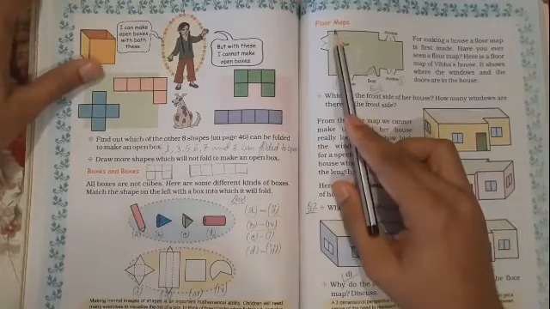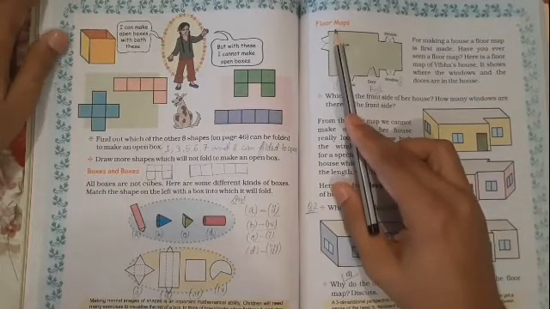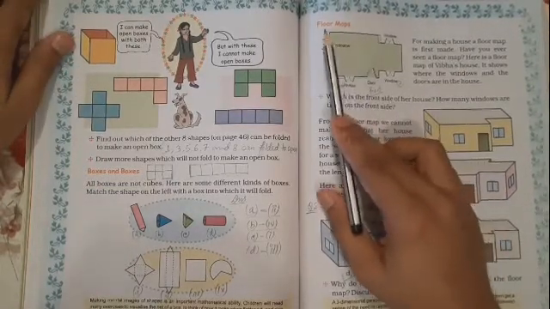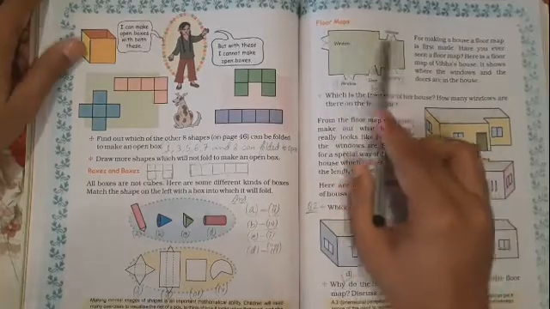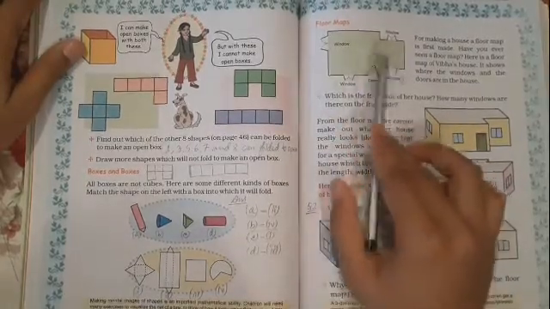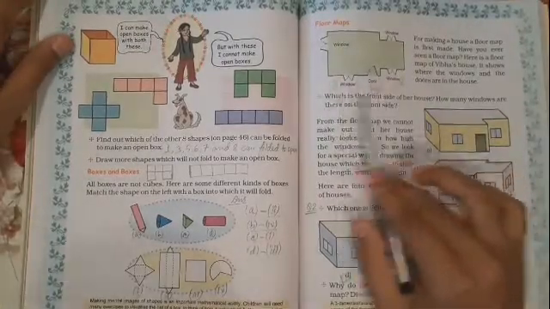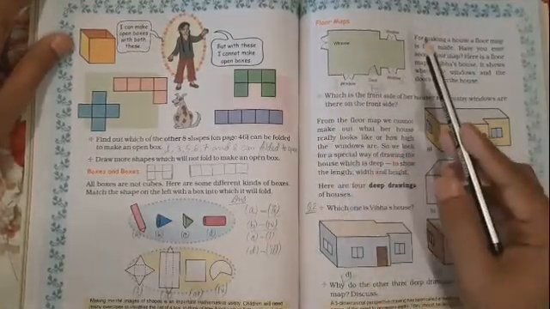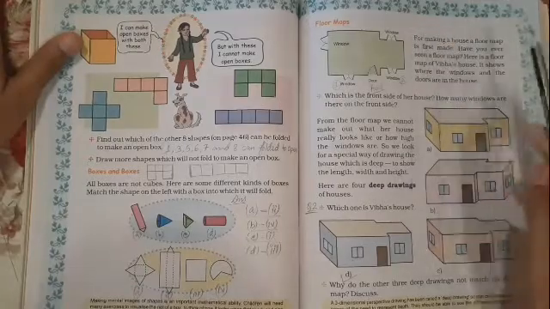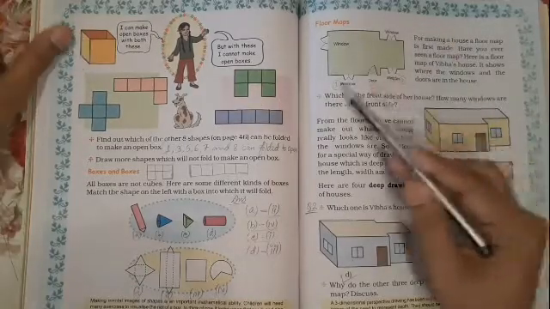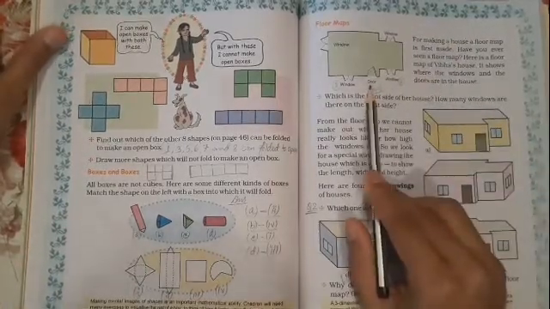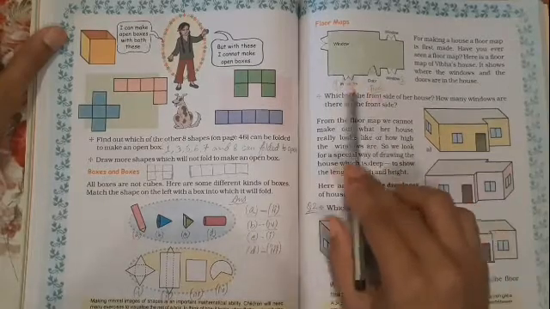For every house or every school, for everything we have a floor map. So you see this floor map. By looking at the floor map, we can say which is the front side of the home and which is the back side of the home, or where the windows are, like that. See, the door we always keep on the front side, so this is the front side.